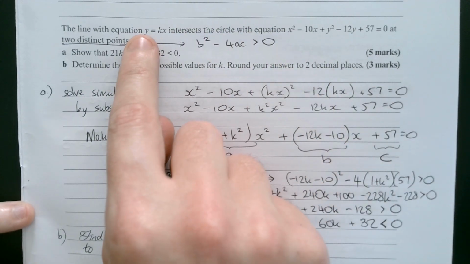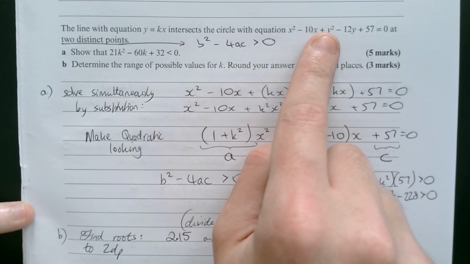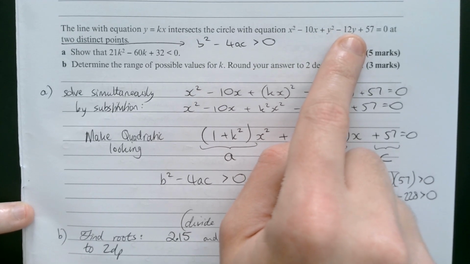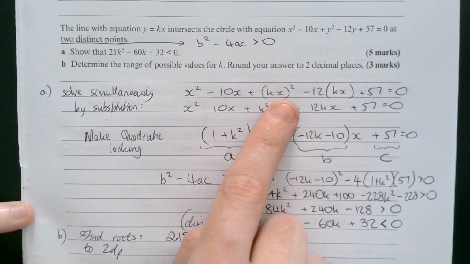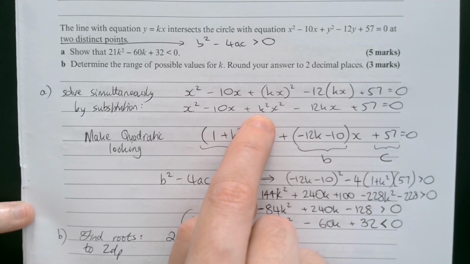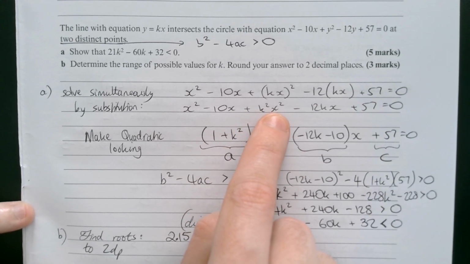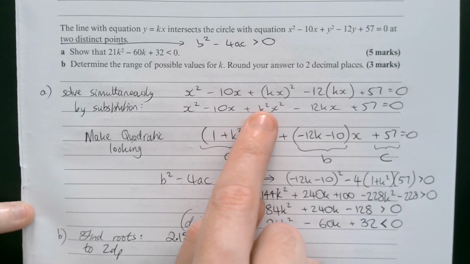So anywhere where it says y, put kx instead. So there, kx squared, there, kx. This is what I've put in here. That's the only difference between that and this, is I've put in kx where y was. Expand it, and this is where it becomes maybe different to what you might expect. So you want to collect anything which has got an x squared. So we've got x squared there and k squared x squared there. So collect those together and factorize out the x squared.